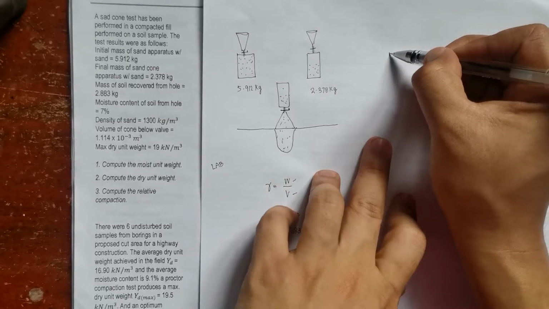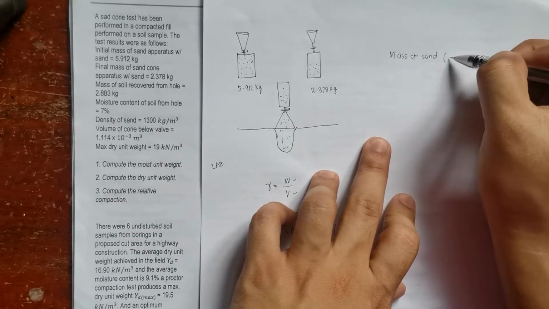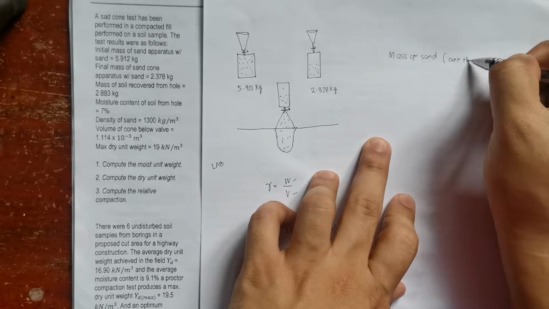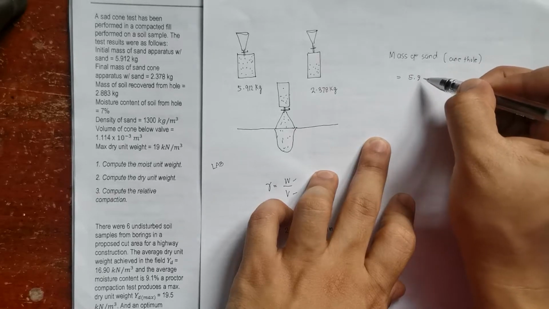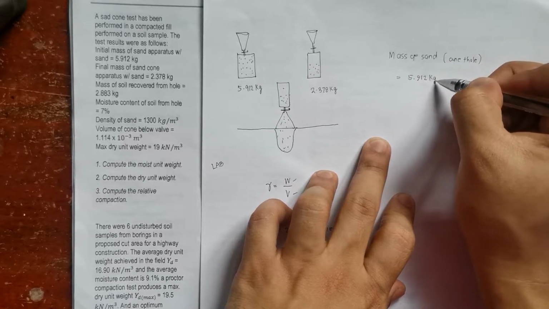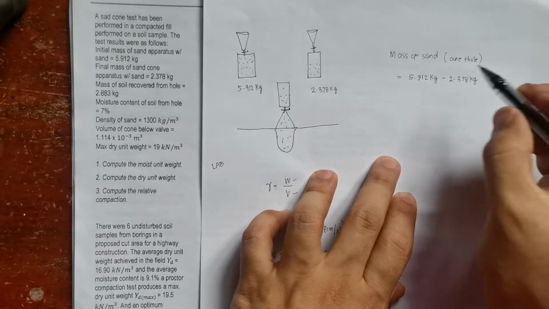So we have here the mass of sand in the cone and then the hole, that is equivalent to the difference of 5.912 kilograms and 2.378 kilograms.